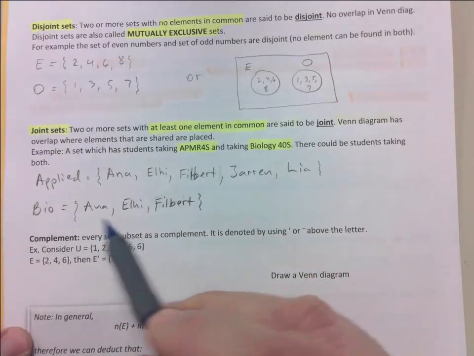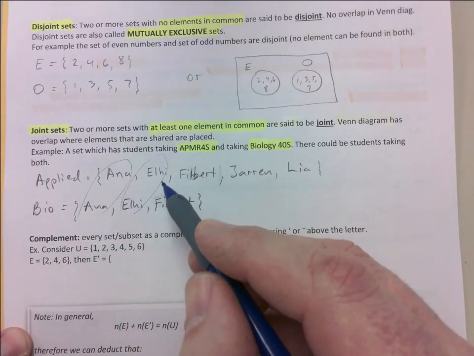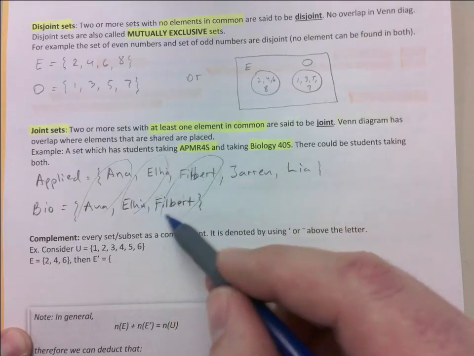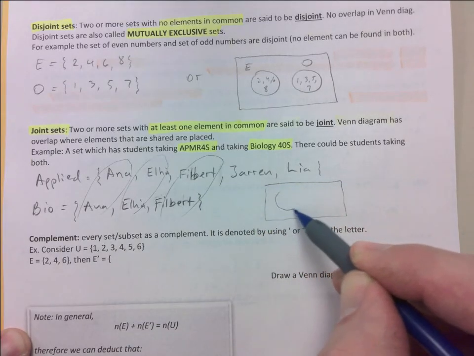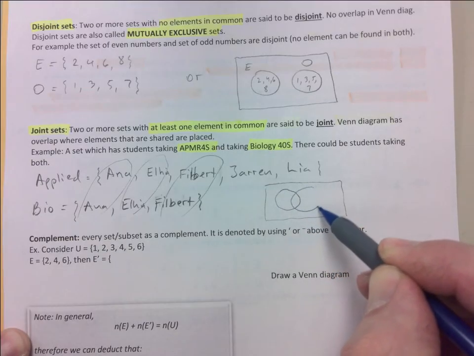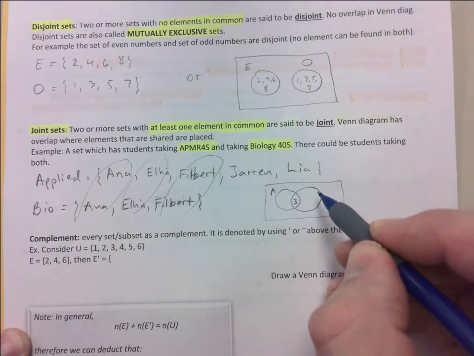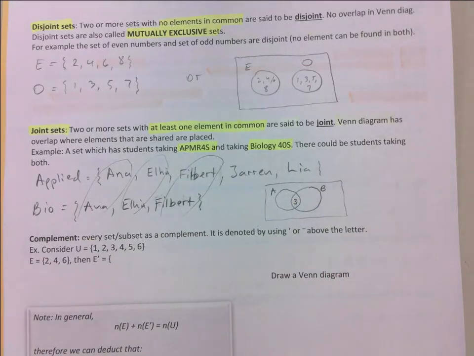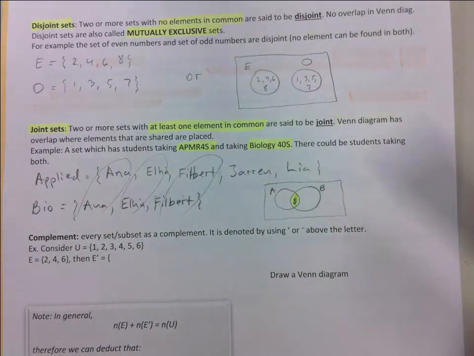Okay, so in this case, you can see these three elements in common. So your Venn diagram would have 3 students. Let's just put 3 in there. If this is applied and this is biology, there'd be 3 students sharing both sets, okay? So that's what a joint set is. I'm going to highlight this center because that's what we're after. There's something in there.